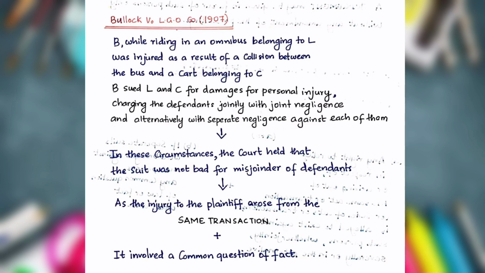In these circumstances, the court held that the suit was not bad for misjoinder of defendants, as the injury to the plaintiff arose from the same transaction and it involved a common question of fact.